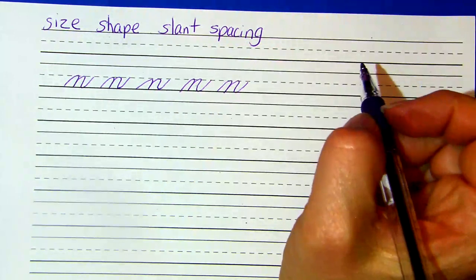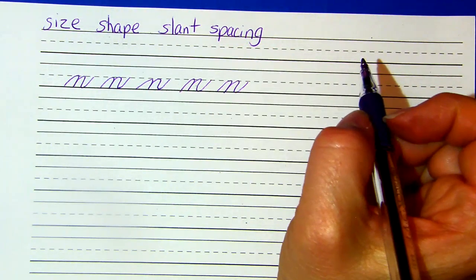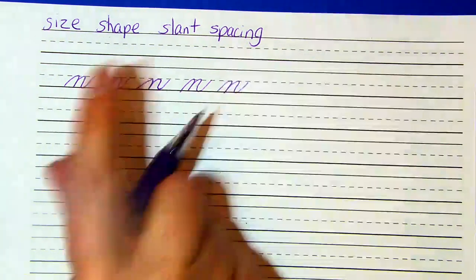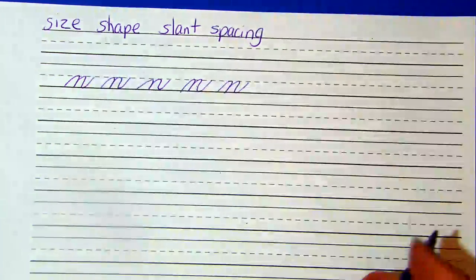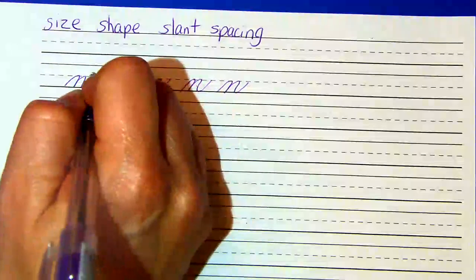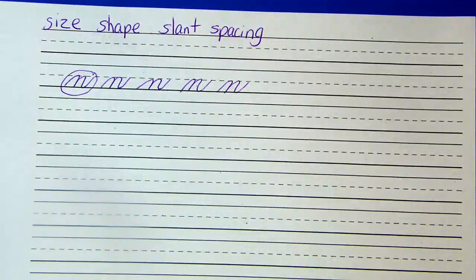Now, I like to tell kids they should circle their best N on the line. You'll fill the whole line up because the more you practice, the better your cursive is. I think this one's my best size, shape, and slant. There's your N. Let's try some joinings on lined paper, like the ones we did when we practiced on the whiteboard. We'll do some different ones this time.